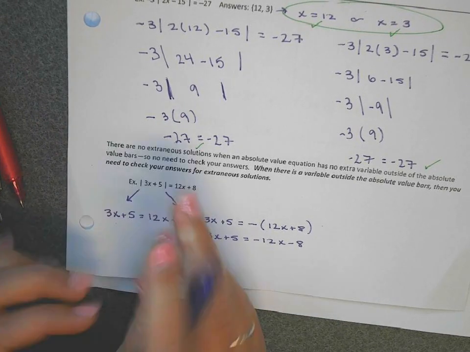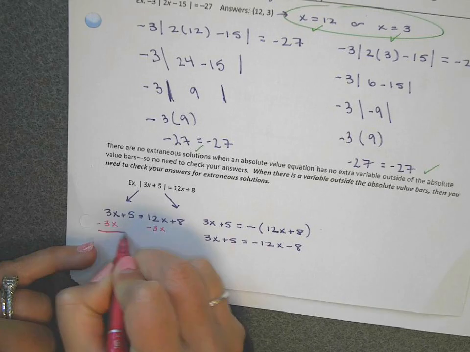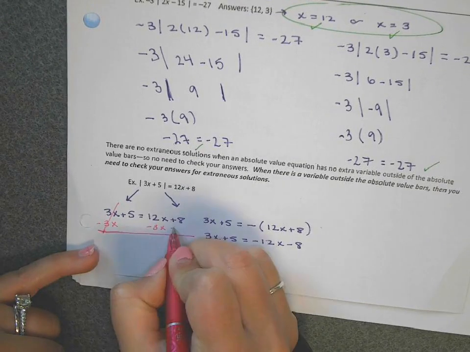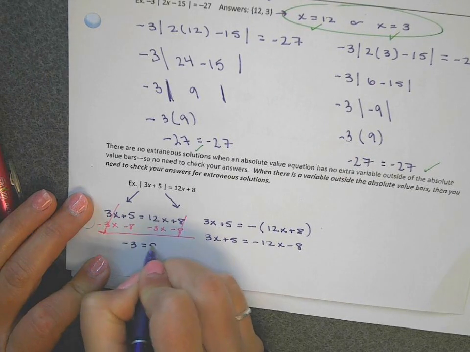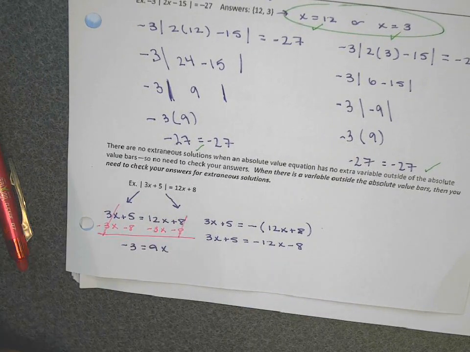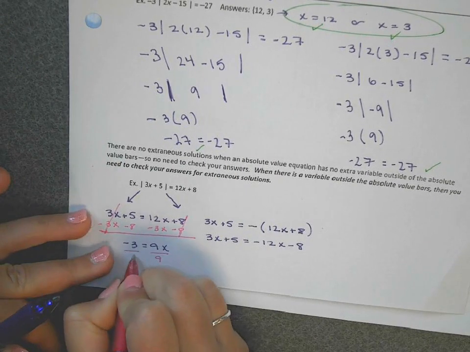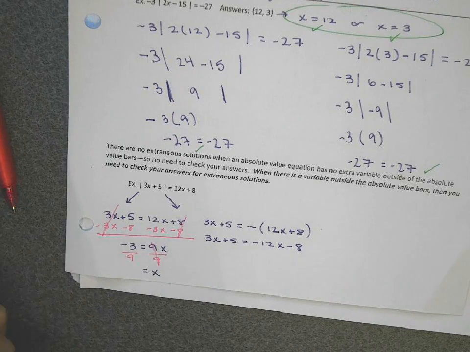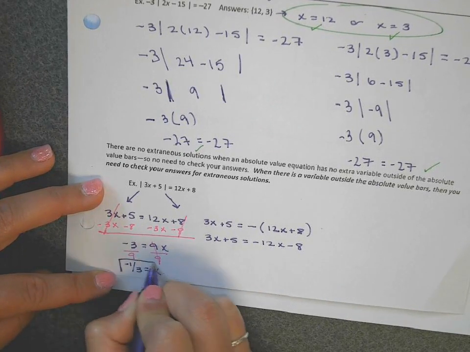So I would probably subtract the 3x on both sides. I would subtract the 8 on both sides. I would divide by 9 on both sides. Negative 3 over 9 reduces because 3 goes into both of those numbers. 3 goes into the top once and it goes into the bottom 3 times. So x is negative 1/3.